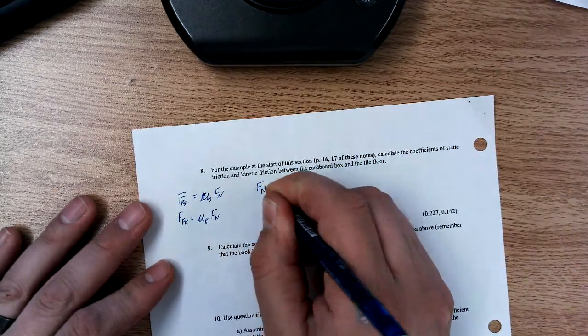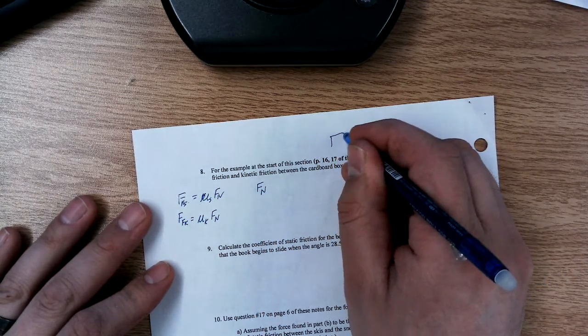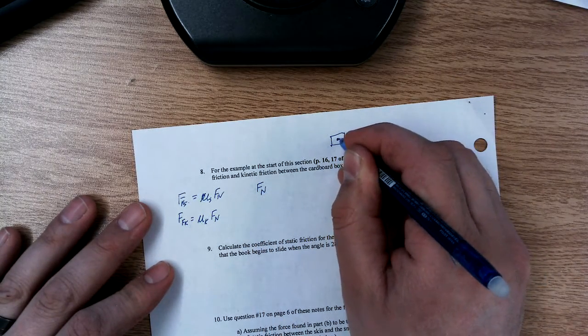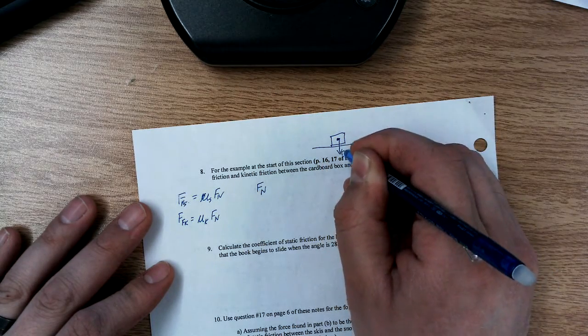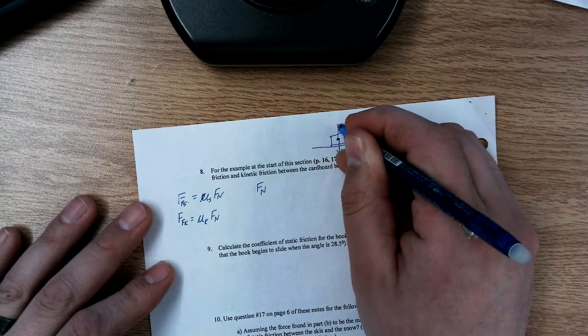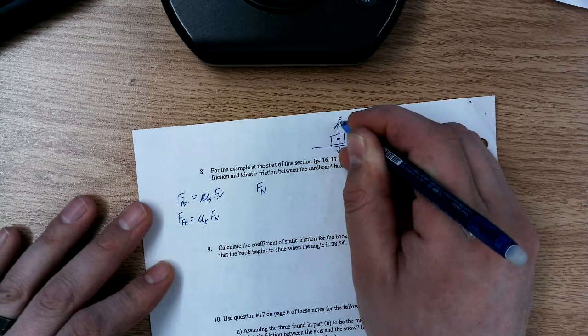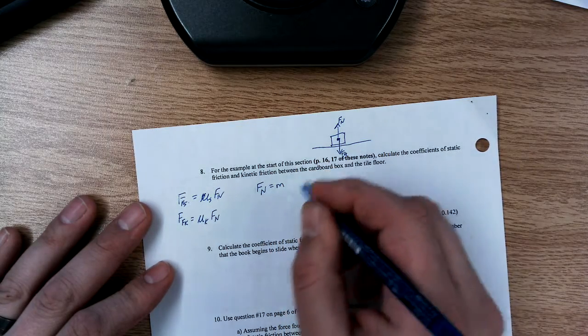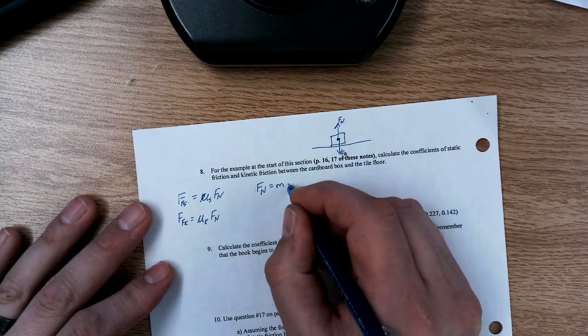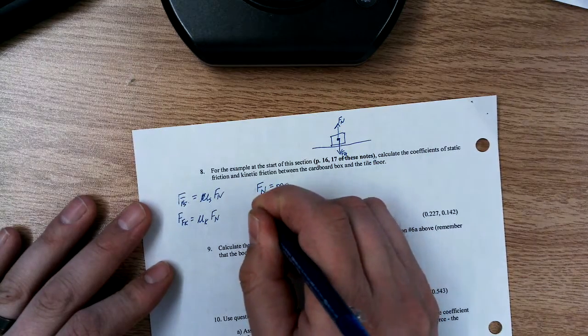So again, Fn for our box: we have our force due to gravity, because it's on a horizontal surface, equal and opposite of Fn. So Fn really is just going to be equal to the magnitude of mass times gravity.